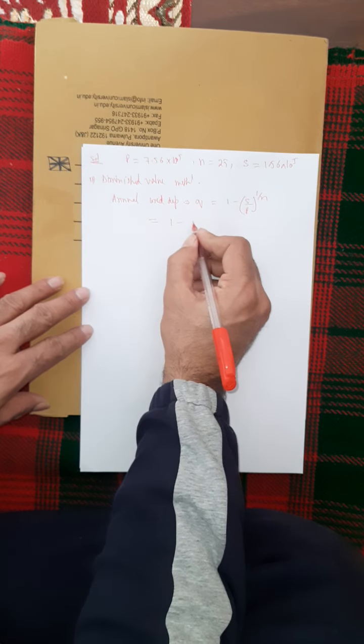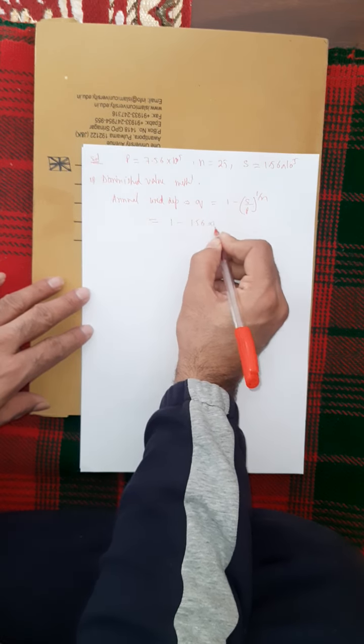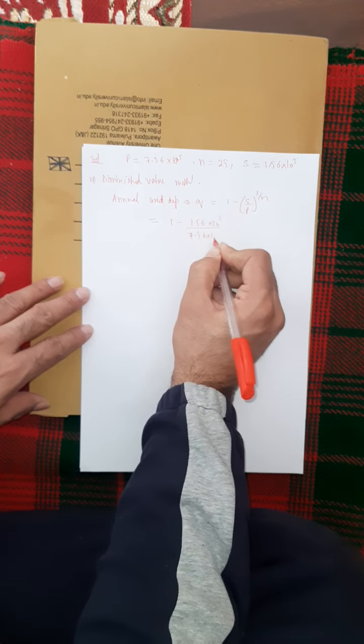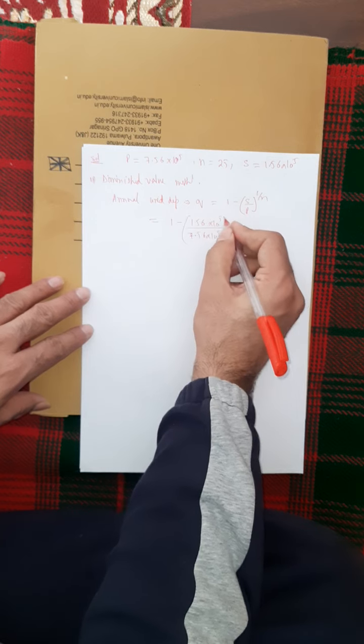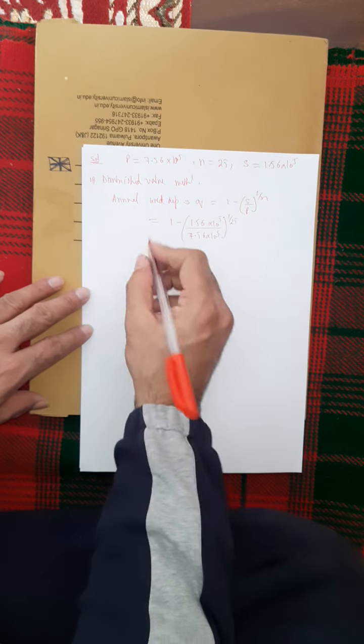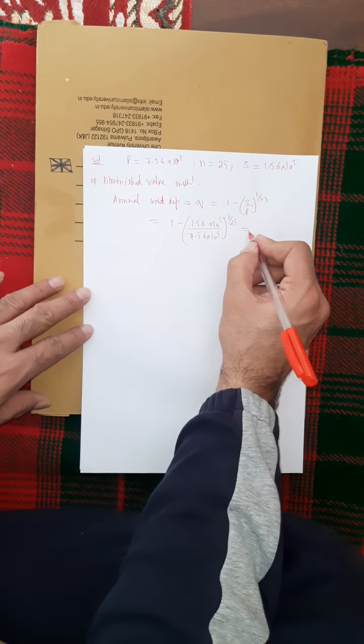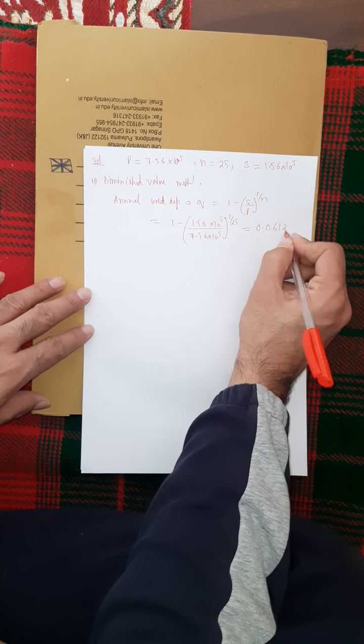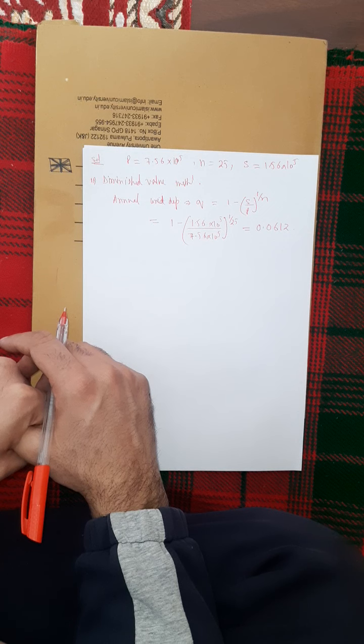So it is 1 minus, S 1.56 into 10 raised to the power 5 divided by 7.56 into 10 raised to the power 5, whole raised to the power 1 divided by 25. So if you solve this using your calculator, you will get annual depreciation charges as 0.0612. Got it?